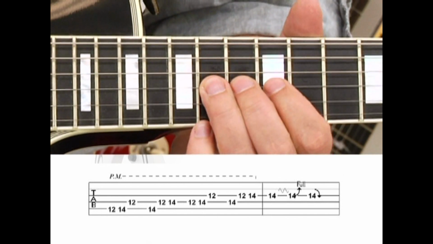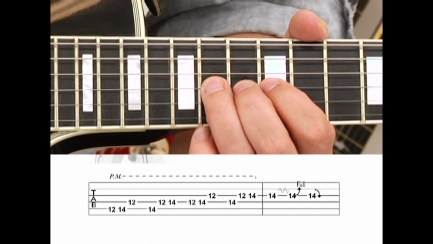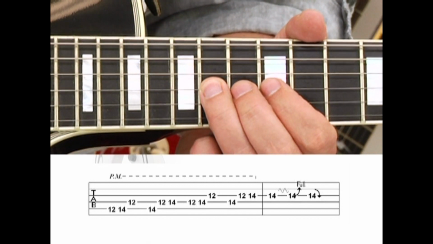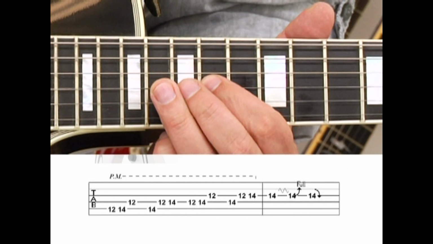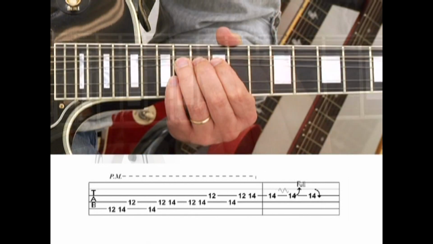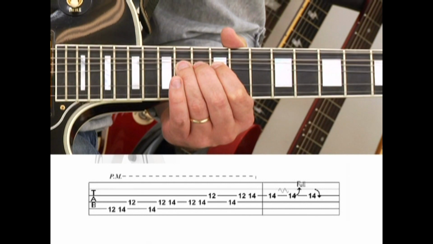This is a full bend, so you want it to match the pitch 2 frets higher than what you are actually playing. So we want to bend this 14th fret note high enough so that it matches the pitch of the 16th fret. Hold this bend, then pick the string again and release the bend.